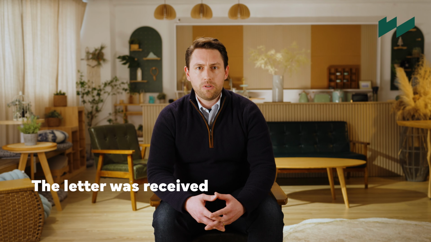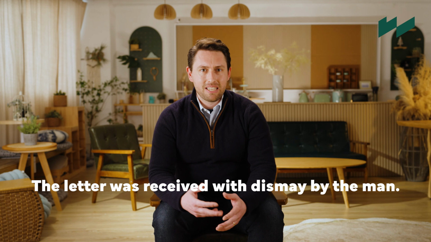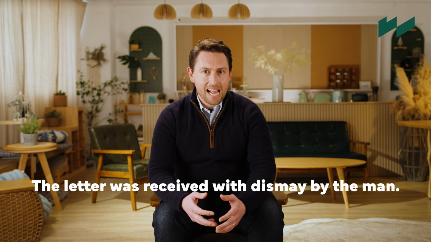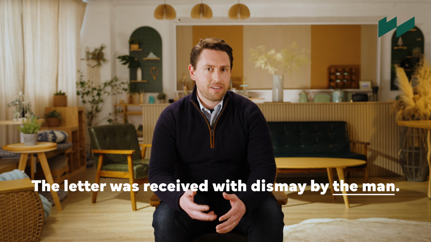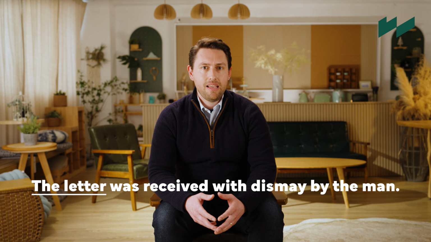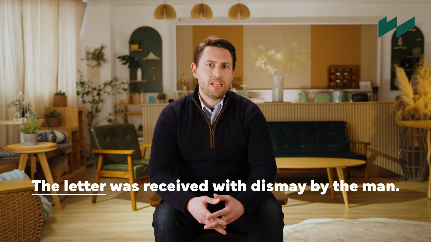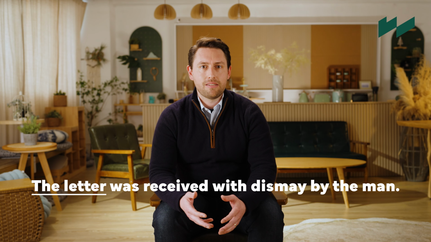Imagine a debt that a character simply cannot find his way out of. Now imagine the author describing this character receiving a debt notice from the bank. The letter was received with dismay by the man. See what I've done with that sentence? The actor in the sentence, the man, comes last, suggesting a certain passivity. The debt notice comes first in the syntax of the sentence, suggesting a certain power. The arrangement of the items in the sentence reflects the state of affairs described by the clause.